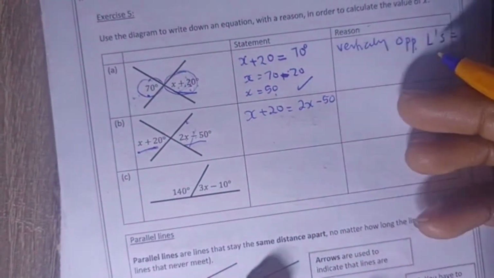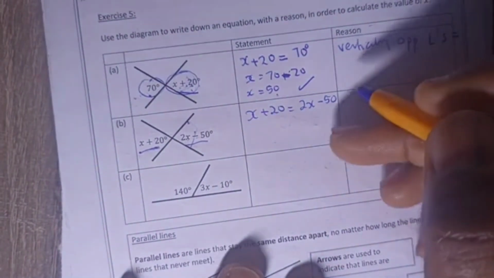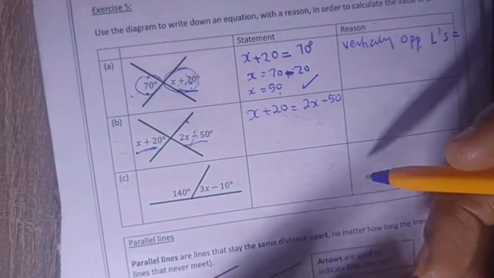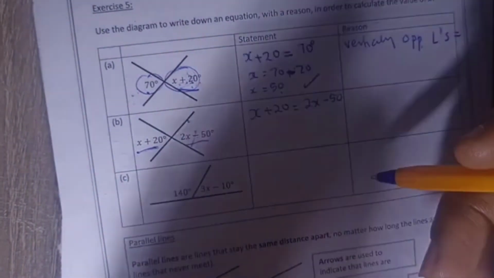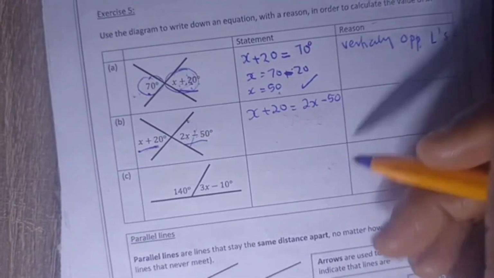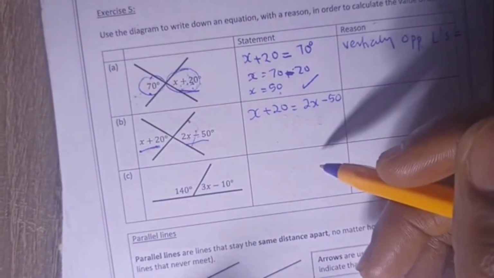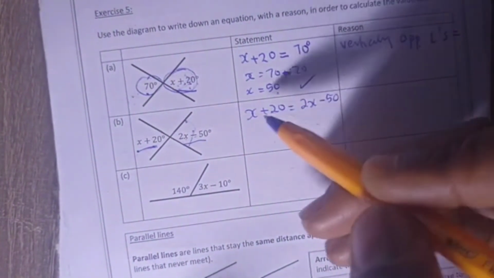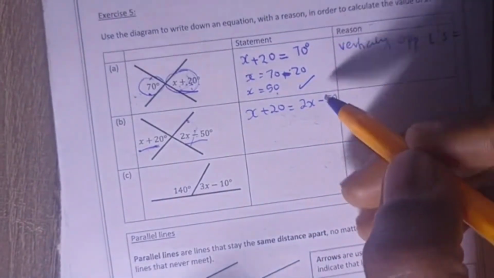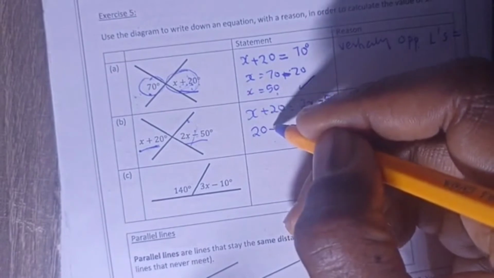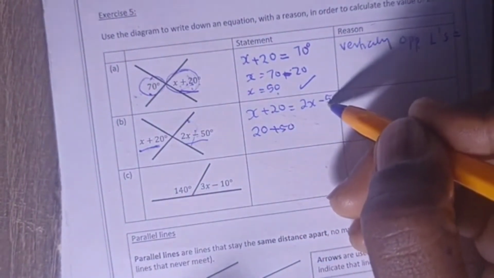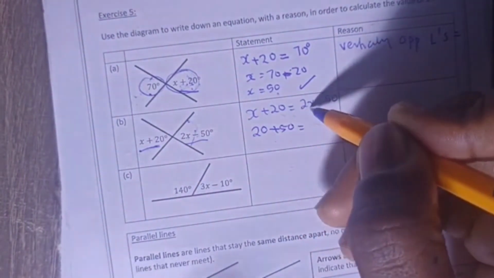So what am I going to do? I'm going to take the like terms to one side. Either way, angles are always positive, so whatever you do, you must end up with a positive answer. Take the x that side and then take the 50 this side, so that you have 20 plus 50. 50 is negative, it becomes positive there.